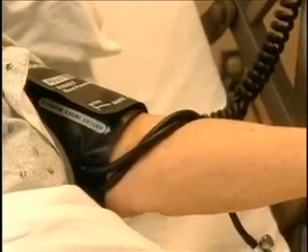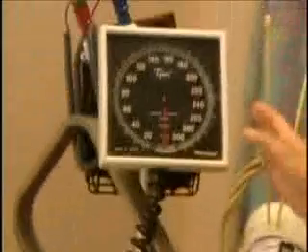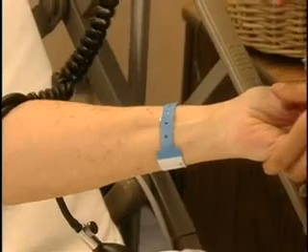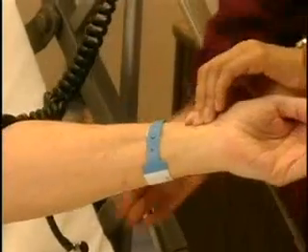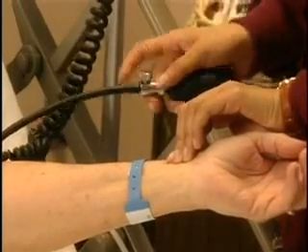Okay, well, I'll check to make sure the cuff is snug around the upper arm. Then I'll look and see that the gauge is at 0. I'm going to estimate her systolic pressure first. So I'll find the brachial or radial pulse and then tighten the screw valve on the bulb.